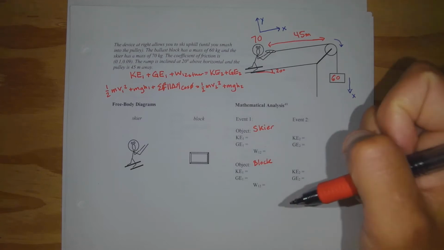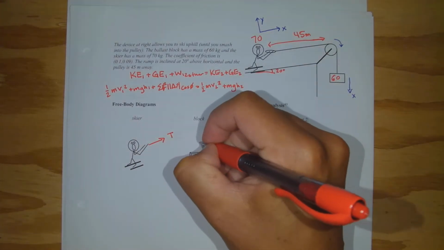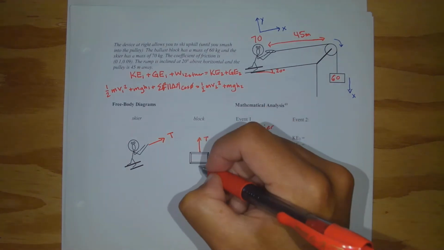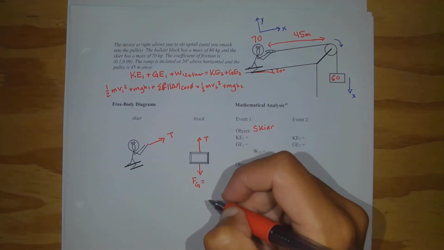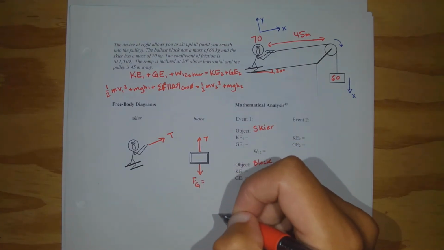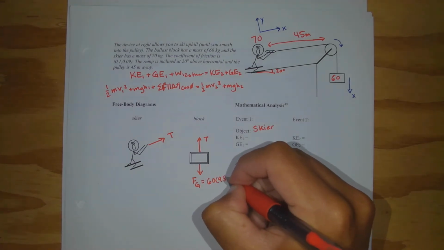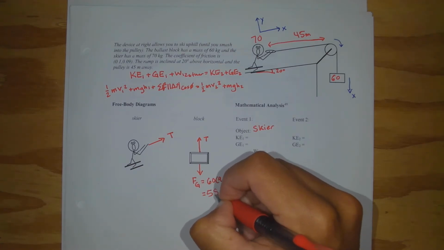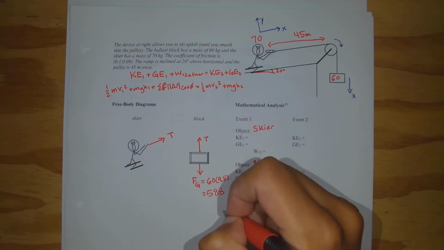So, for the skier, I have the force of the rope, let's call that T, acting up the incline. For the block, the force of the rope is acting upward. I have a force of gravity acting downward. This is equal to the mass of the block times little g. The mass of the block is 60, so that's 60 times 9.8, which is 588 newtons.